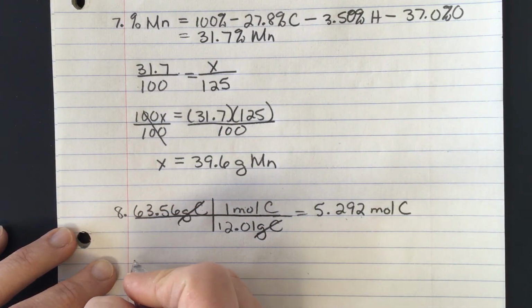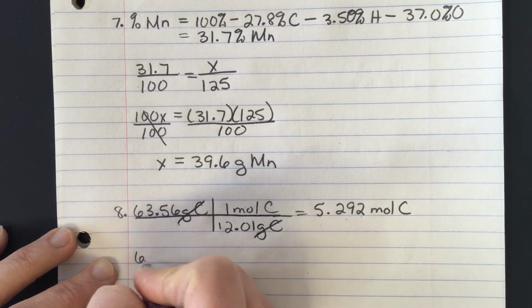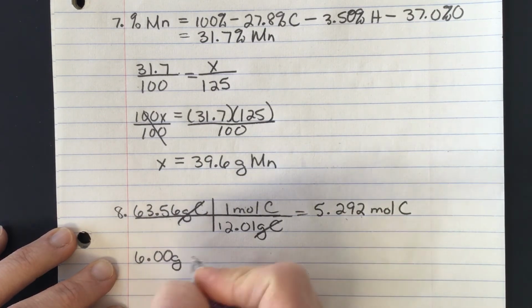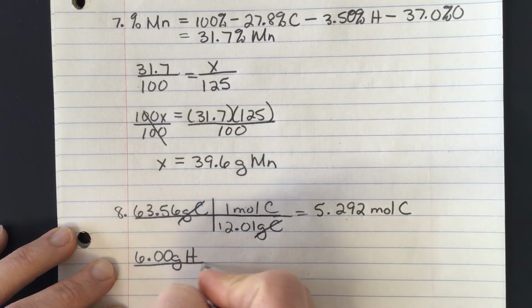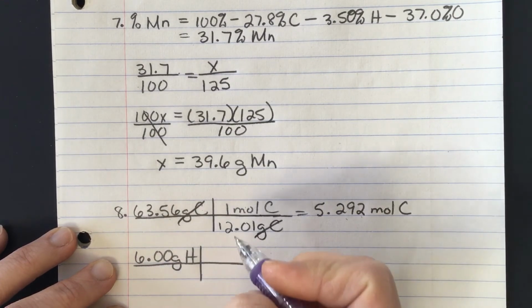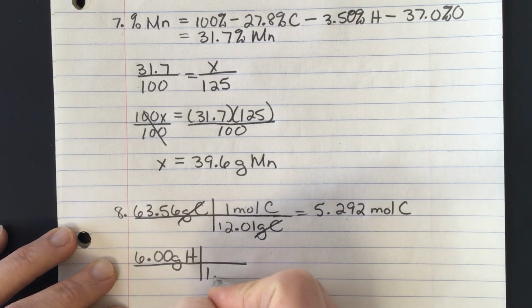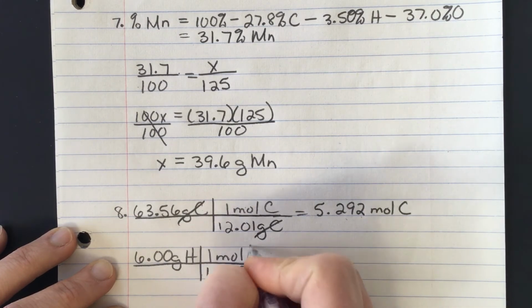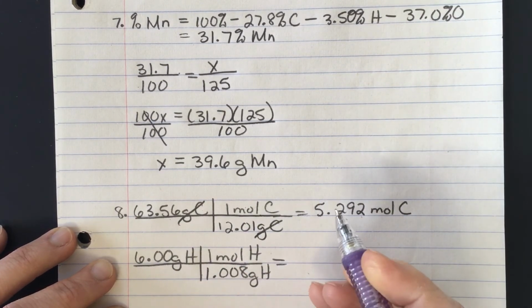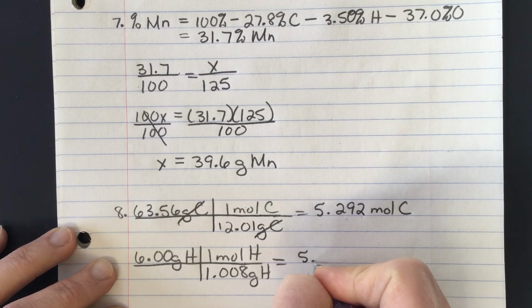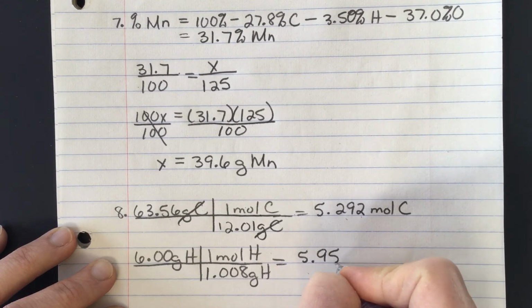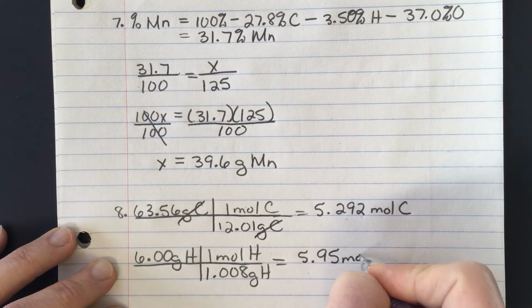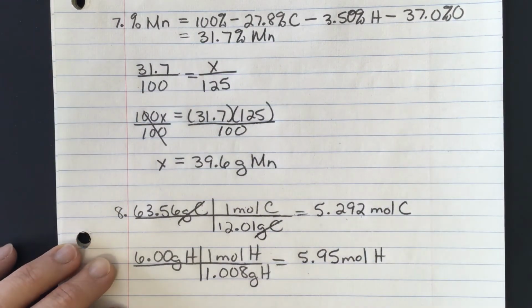When I do my next one for the hydrogen, I have 6 grams of hydrogen, just converting that percentage to mass. Now from my periodic table, I know that there are 1.008 grams of hydrogen in 1 mole of hydrogen. Do my division and I get 5.95 moles of hydrogen.